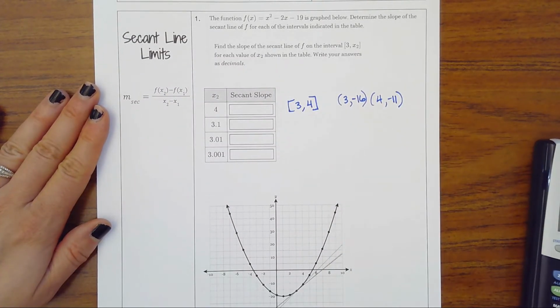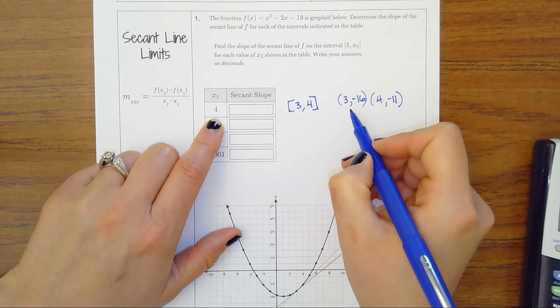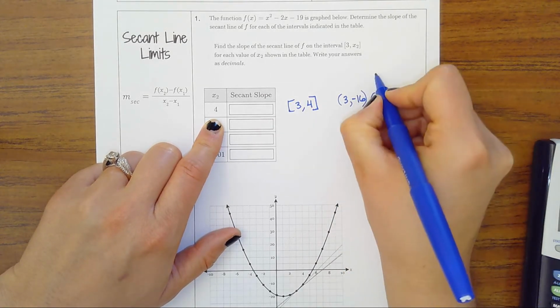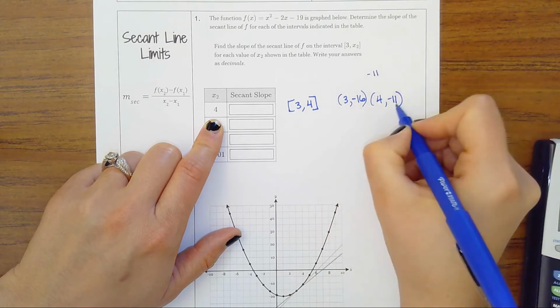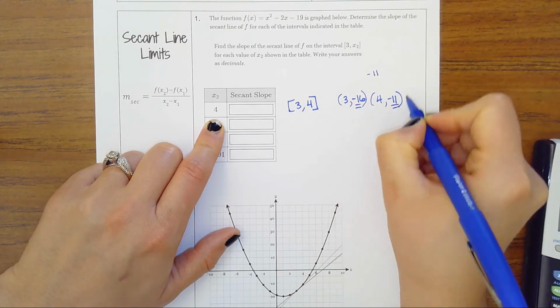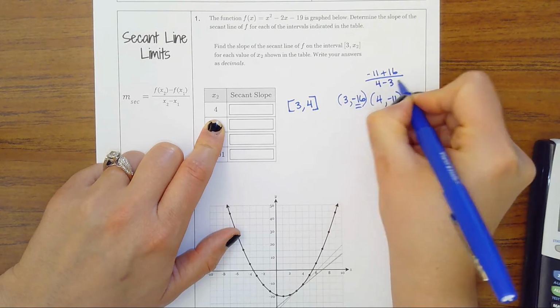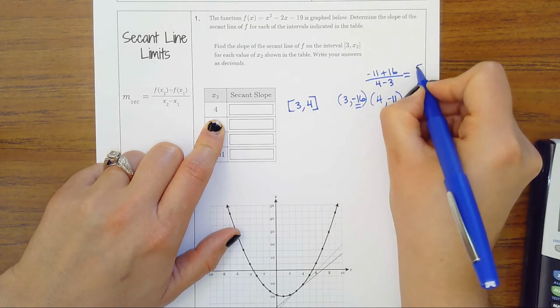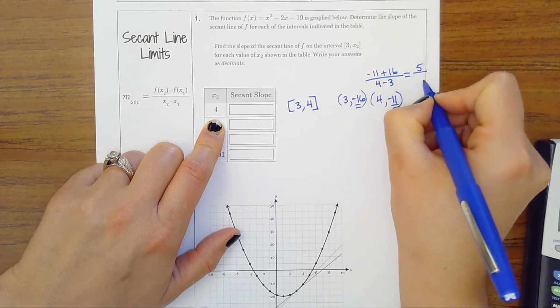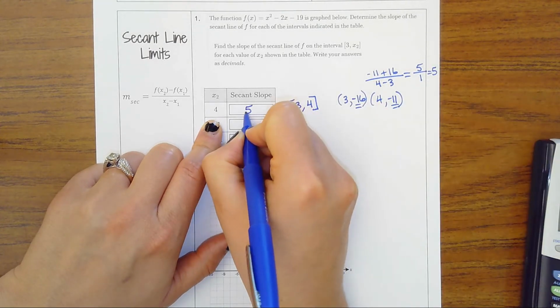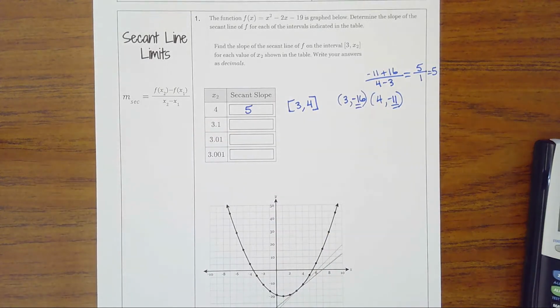And now what I would want to do is find the slope of these two ordered pairs. So it'd be negative 11 minus negative 16, so it'd be plus, over 4 minus 3. That would be 5 over 1, which is 5. So we have a slope of positive 5 from those 2 points.